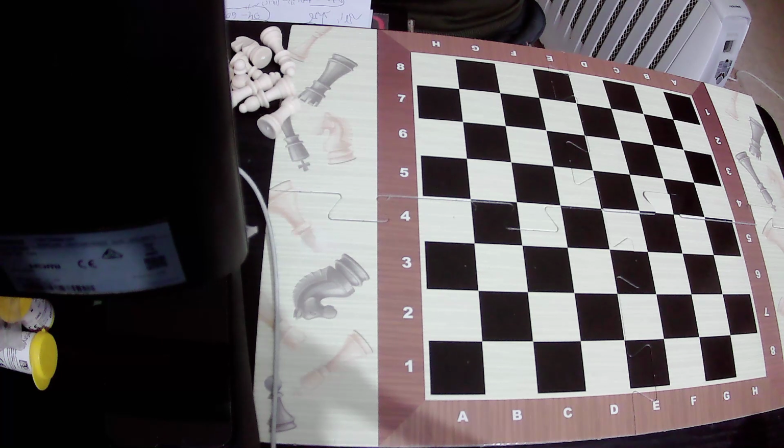So we should place the board so that the rightmost square in the row closest to each player is white.